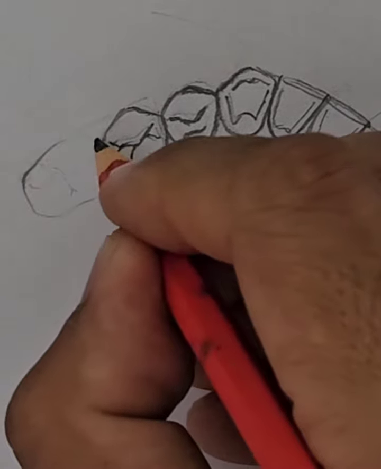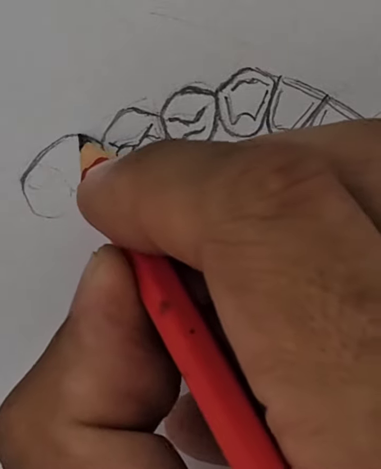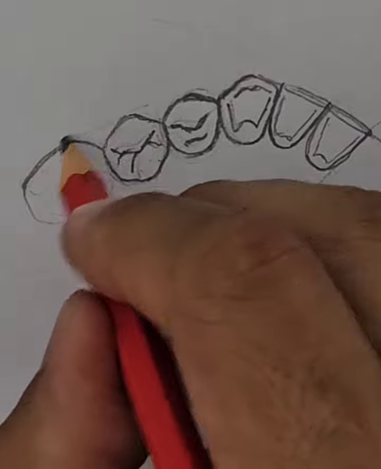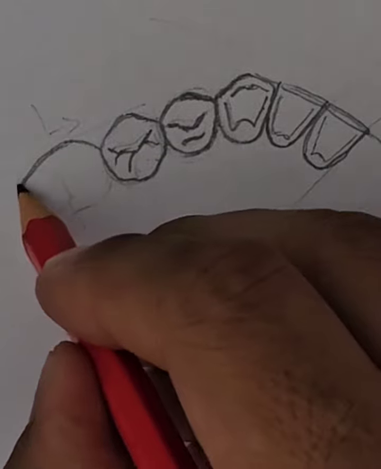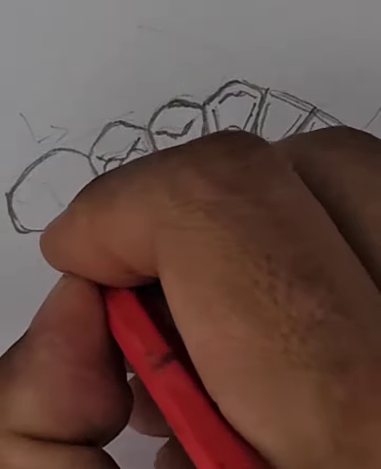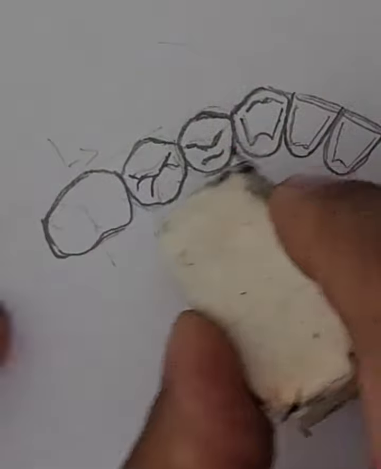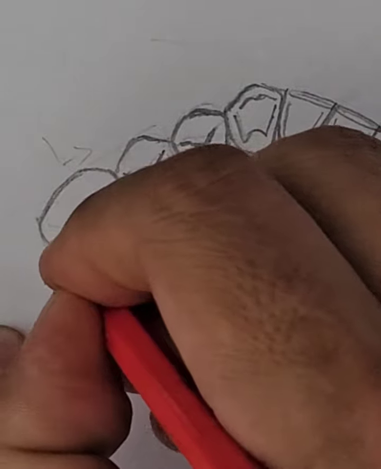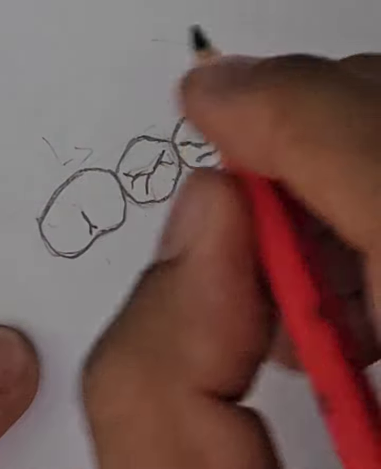The outer edge needs to look a little bulky. Okay, not an S curve like the maxilla, but like this. And it's not in the center, slightly off the center to this side. Okay, slightly bulky like that. And this one straight down. And here, of course, two cusps, so you need to have that shape that is there. Like that. Okay.